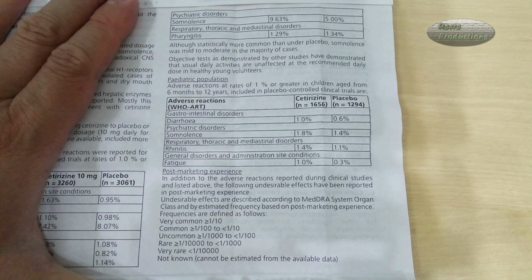Frequencies are defined as follows: very common, ≥1/10; common, ≥1/100 to <1/10; uncommon, ≥1/1000 to <1/100; rare, ≥1/10,000 to <1/1000; very rare, <1/10,000; not known, cannot be estimated from the available data.